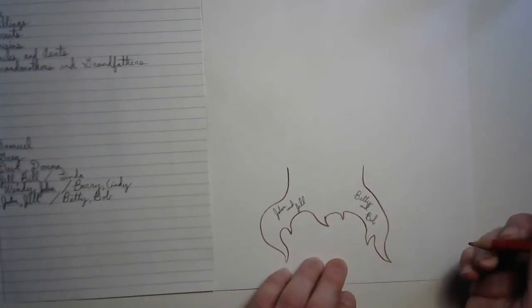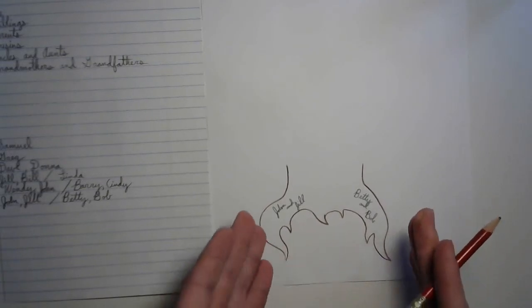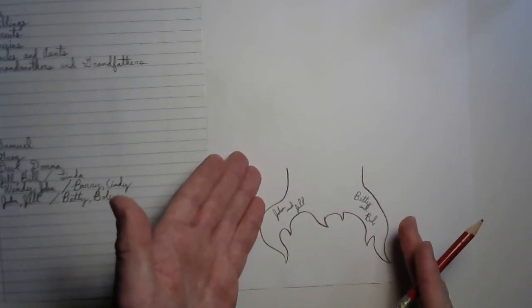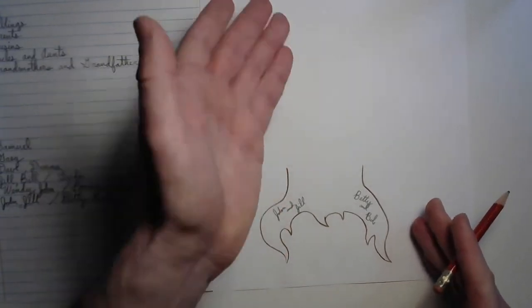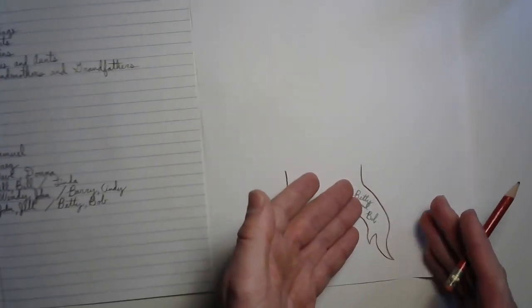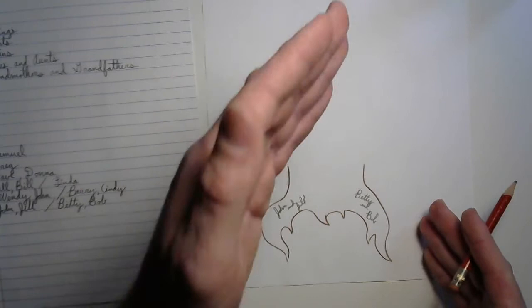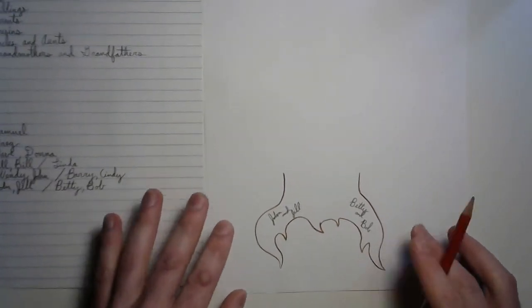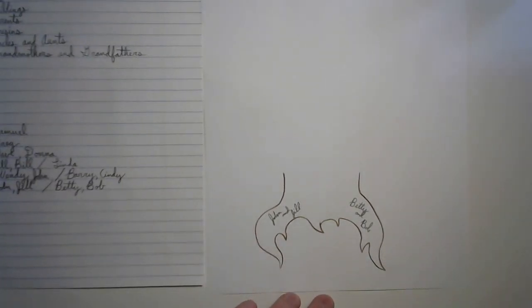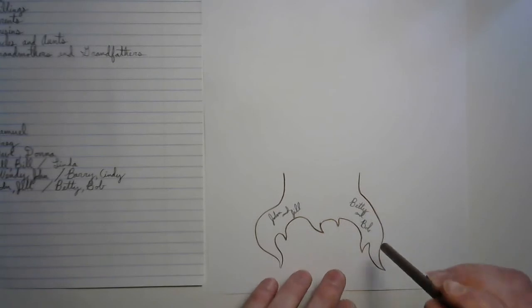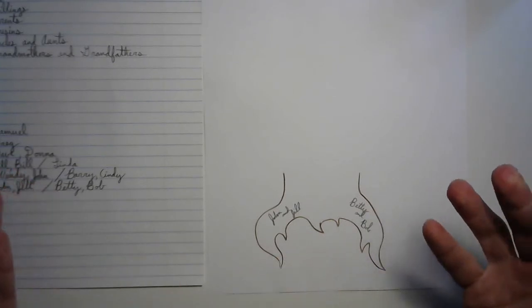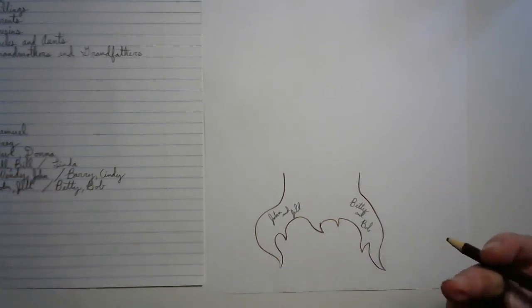Bob. Fantastic. Now, what's going to happen is this side of the tree is the family that came from John and Jill. This side of the tree is the families that came from Betty and Bob. And at the top, we're going to work towards our immediate family, because this is showing us our extended family. Now we have to put in all the children of John and Jill and Betty and Bob. That's your parents and your uncles and aunts.